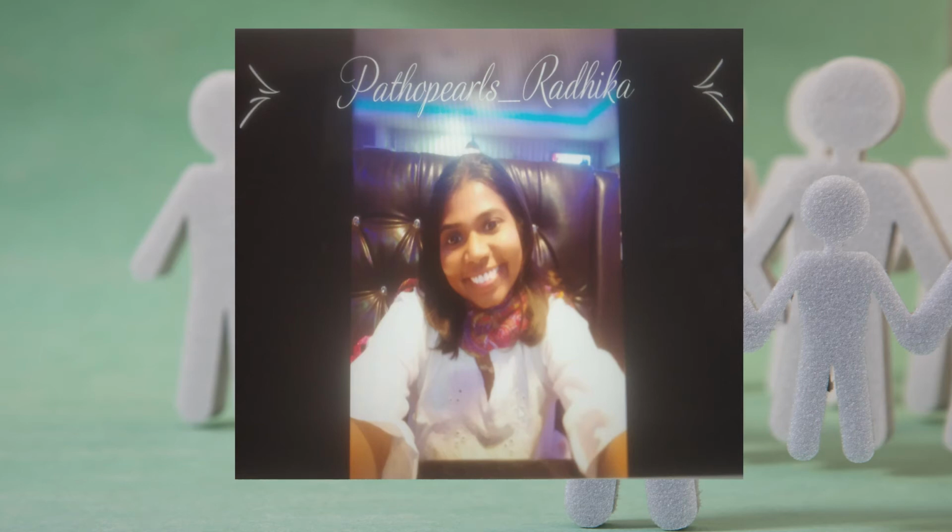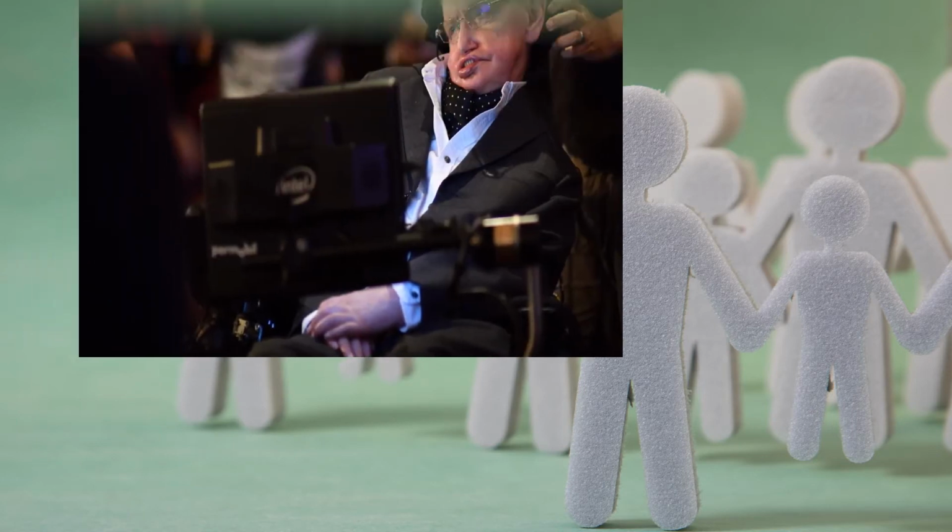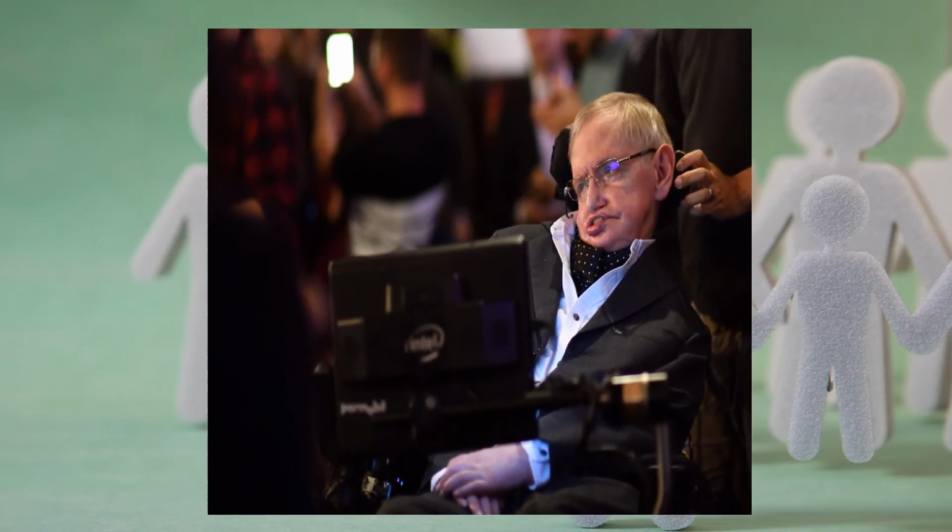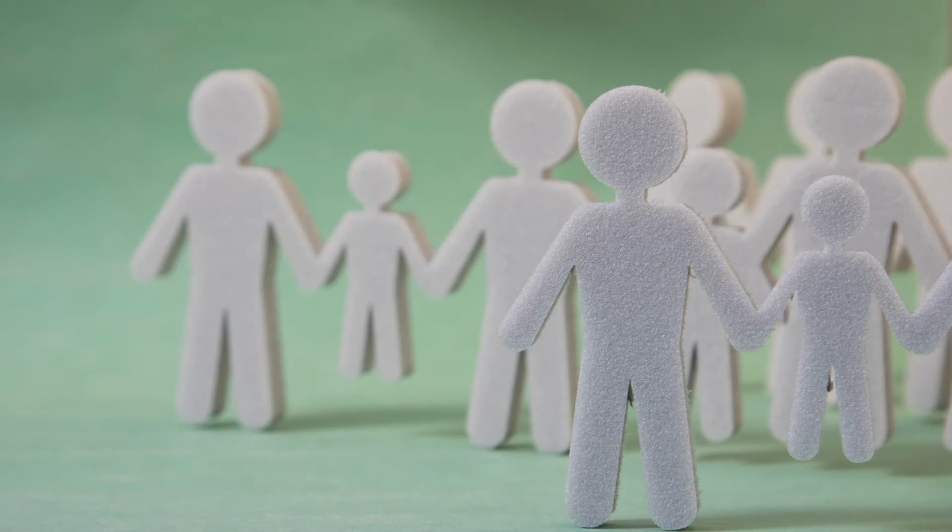So we have been discussing the various forms of cellular adaptations in the previous videos, like hyperplasia, hypertrophy and metaplasia. Today we are going to discuss another form of cellular adaptation. Most of you know this famous personality, Stephen Hawking. What did he have? He had spinal muscular atrophy. That means it could be due to a genetic cause. What happens? The muscles undergo atrophy. So today's topic of discussion is atrophy.